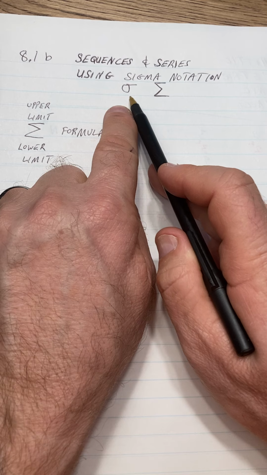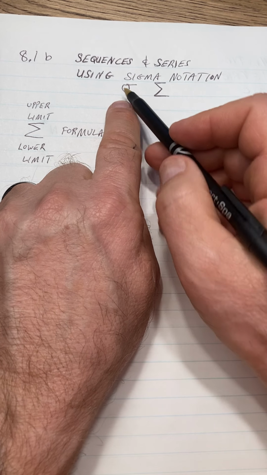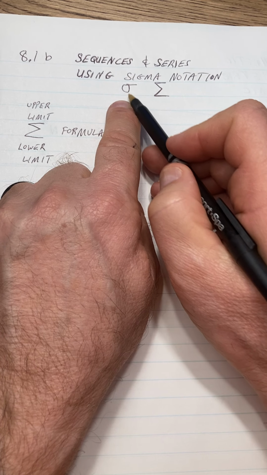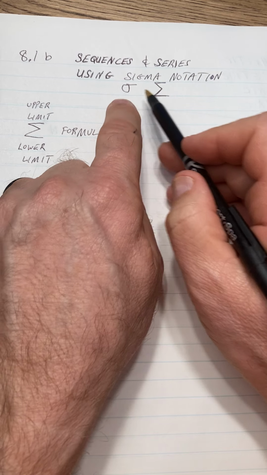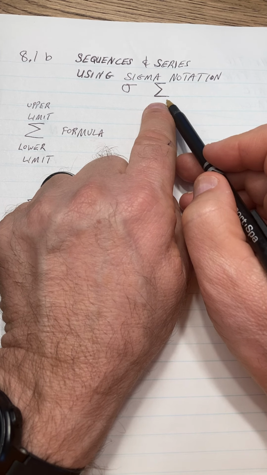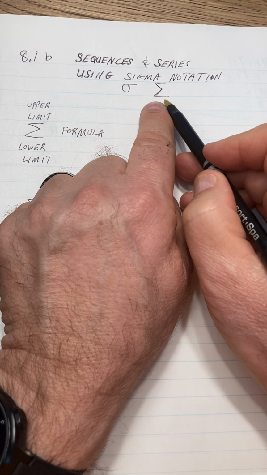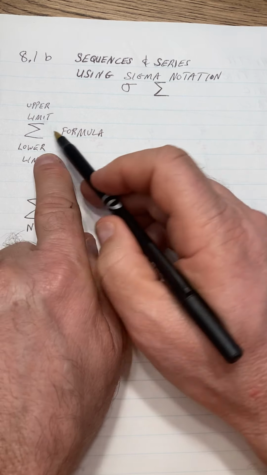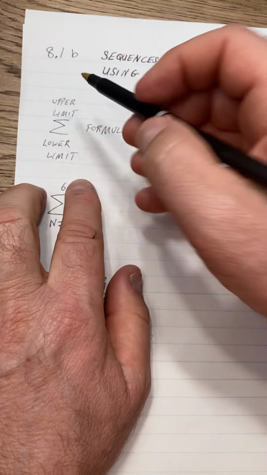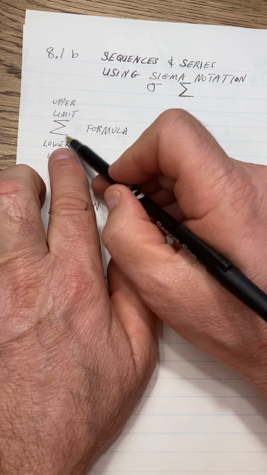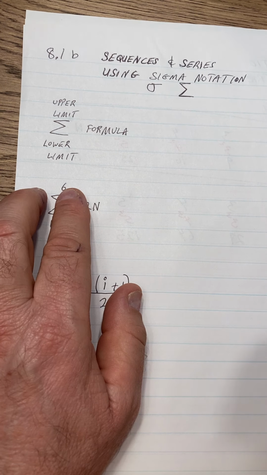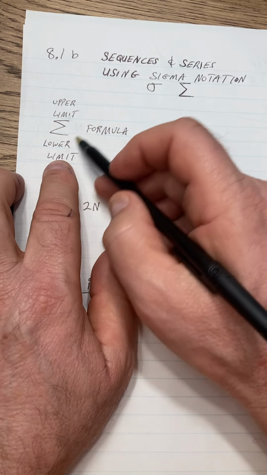In math, both these symbols are used. The lowercase is used in standard deviation. We're not doing that yet. Standard deviation, we'll do that later. This is used for summation notation. It's the capital letter sigma, and that's what we're going to be using here. So when you see this capital letter sigma, that means we're going to be using summation notation.